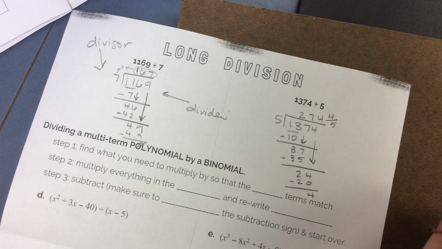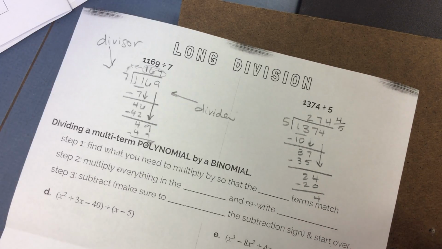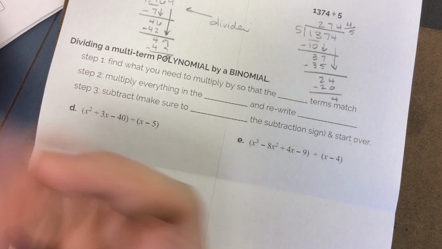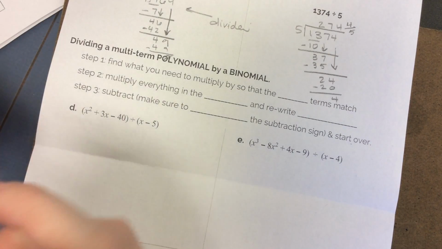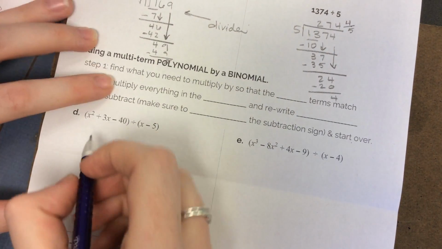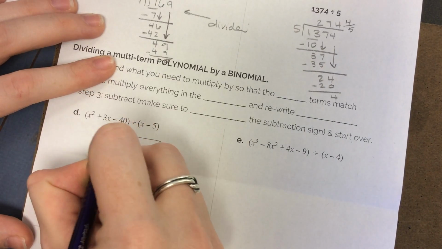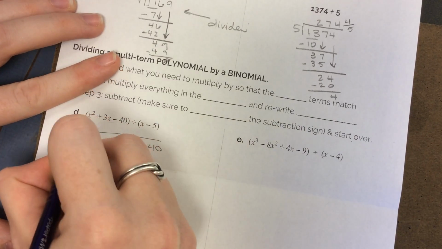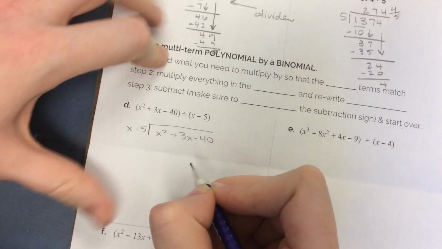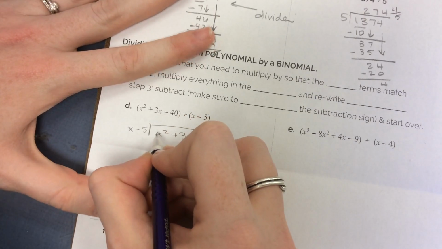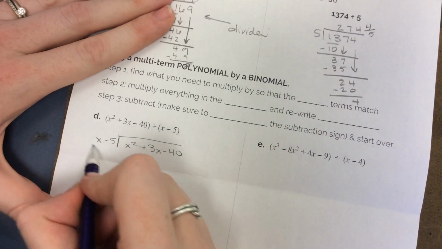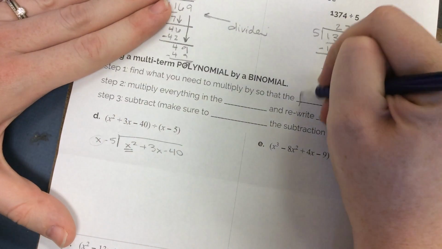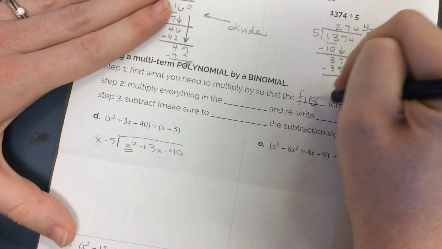Okay? So, when we're dividing polynomials, the first thing we're going to do is we're going to write the first trinomial as the dividend. So we're doing an x squared plus 3x minus 40. We're dividing that whole thing by x minus 5. Okay, so the first thing you want to say is, what do I have to multiply x by to get this first term? So find what you need to multiply so you get the first term.